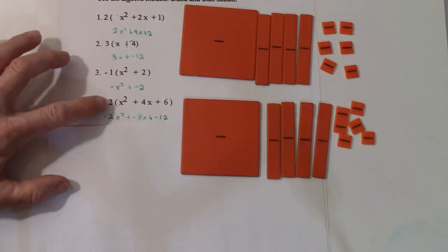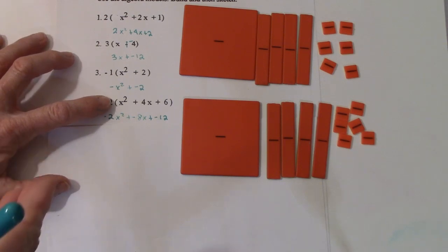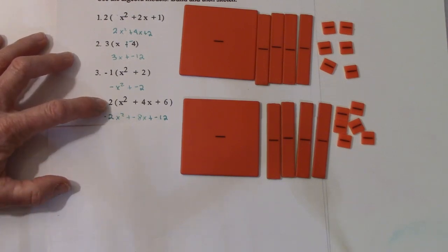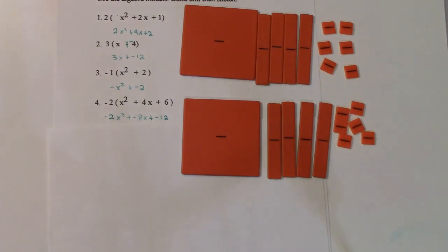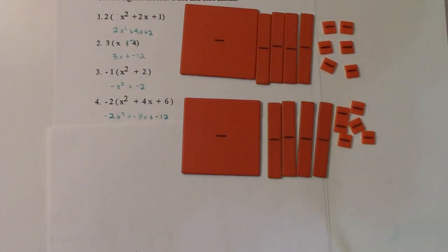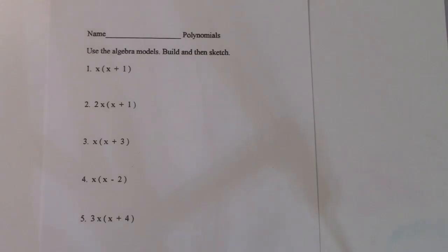Now in this question, I'm multiplying x times x plus 1. So I need x groups of x plus 1. So it's not a number, it's a quantity. So it's going to act differently.